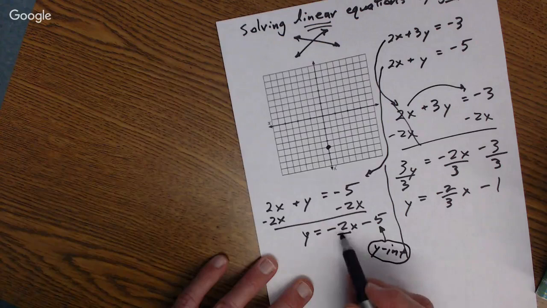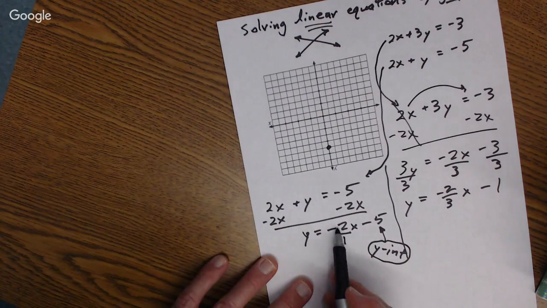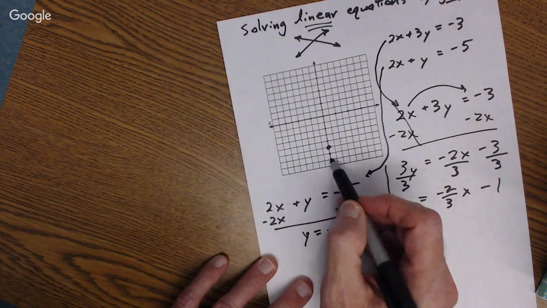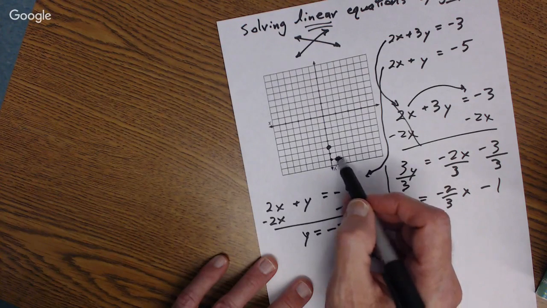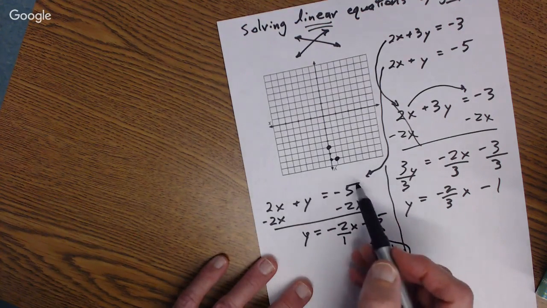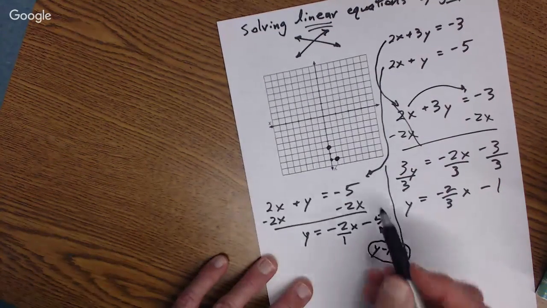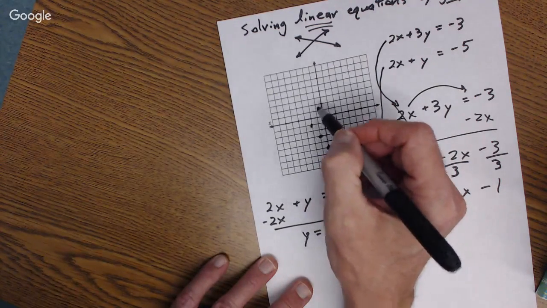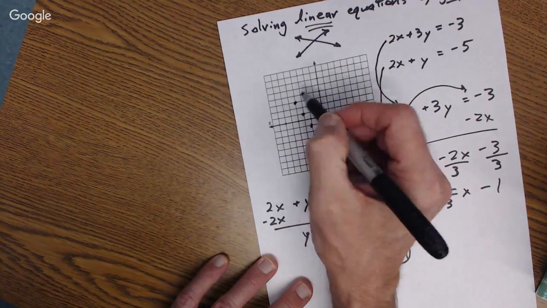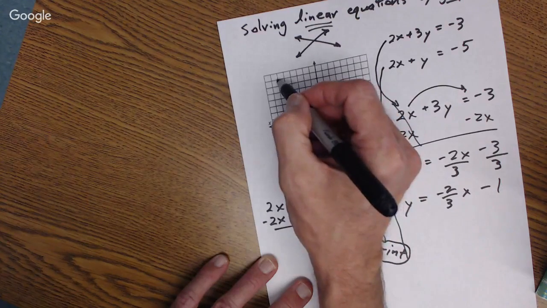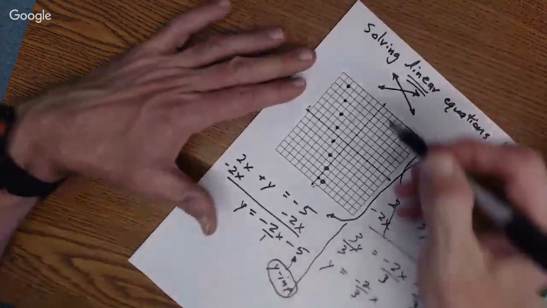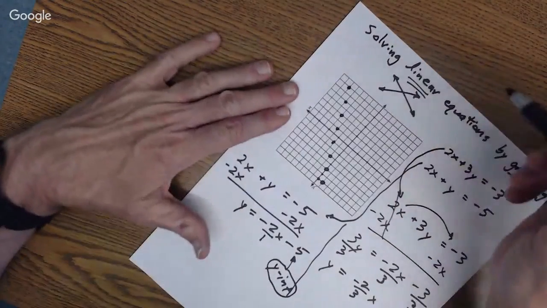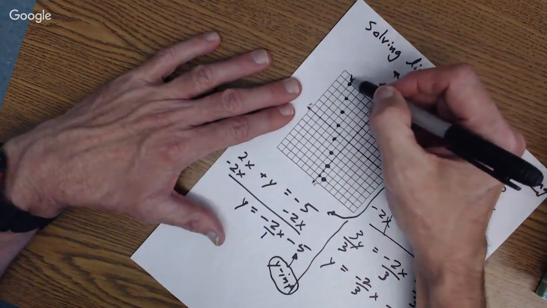And then from that point, I'm going to go to the slope. The slope is rise over run, so it's -2 on the top, +1 on the bottom. So from that point, I'm going to go down 2 and over 1. Put another dot there. And I've kind of run out of room going this way, so now I'm going to go reverse direction and go up 2 and over 1 to the left. And I'm going to repeat that until I get across the whole graph. So there's the line for my second equation, 2x plus y equals -5.